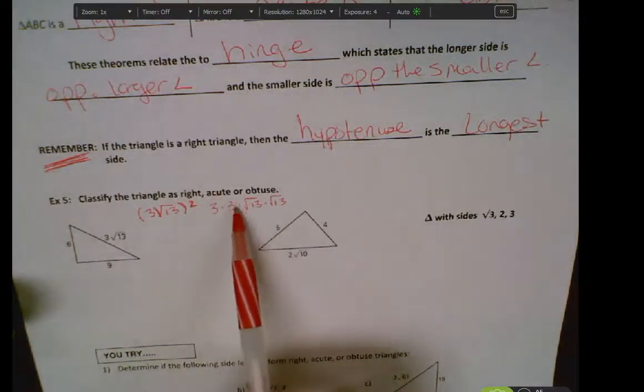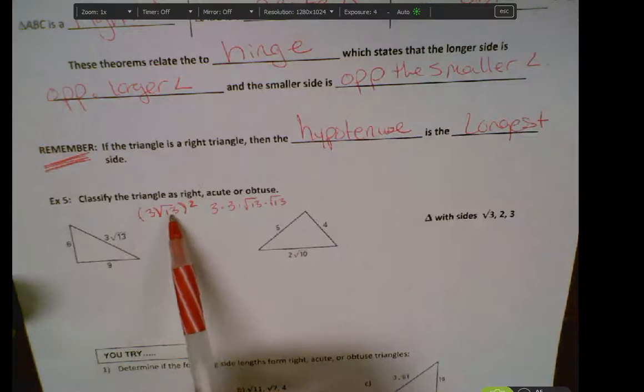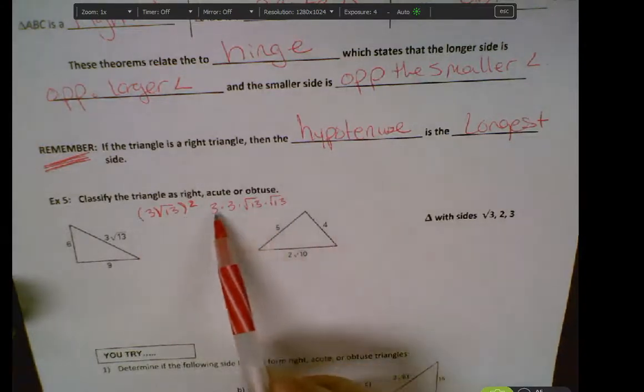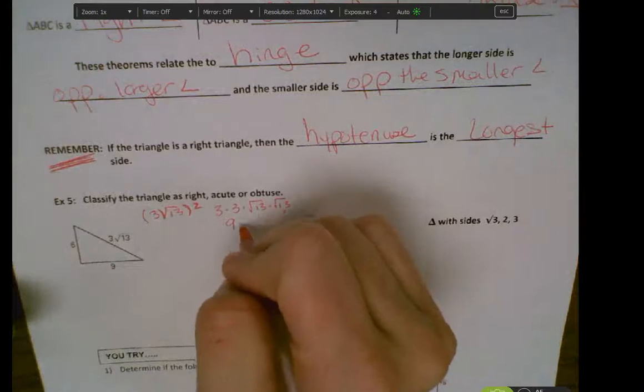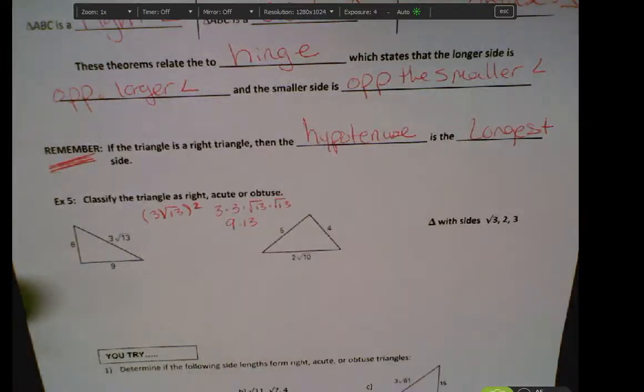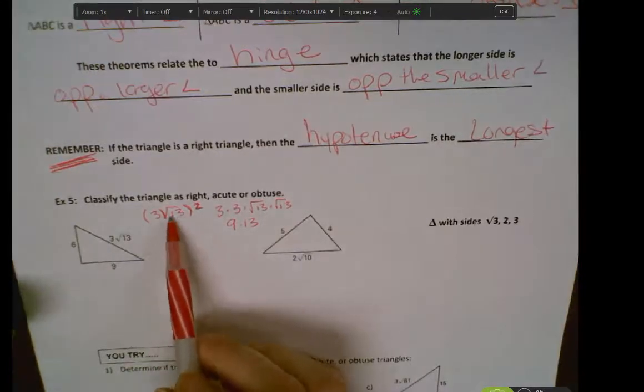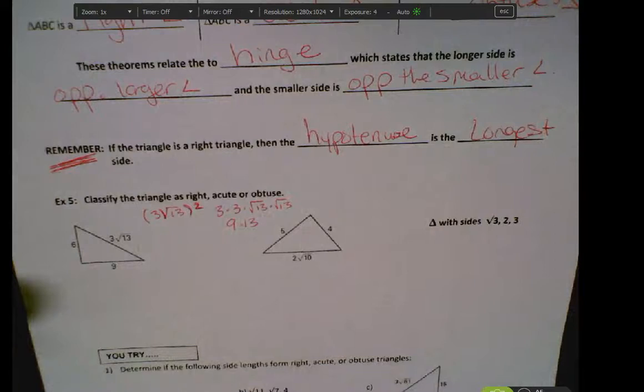Because this says 3 times rad 13, and I'm doing that twice, so I end up with 3 times 3 is 9. Rad 13 times rad 13 is going to be times 13. Otherwise, if we don't put parentheses around it, your calculator is just going to square the 13, and you'll get an improper number.